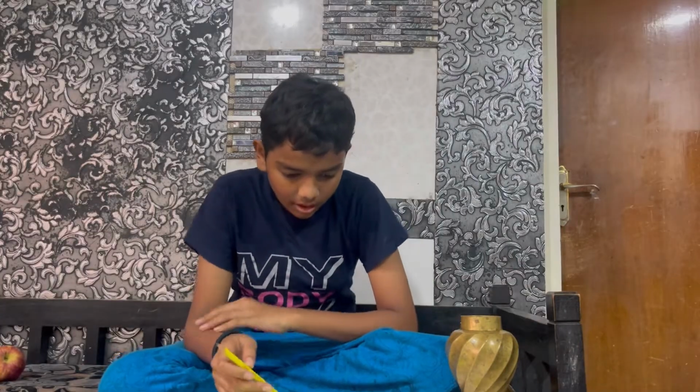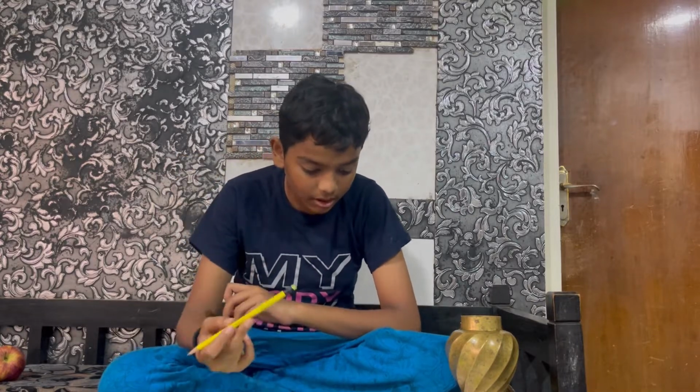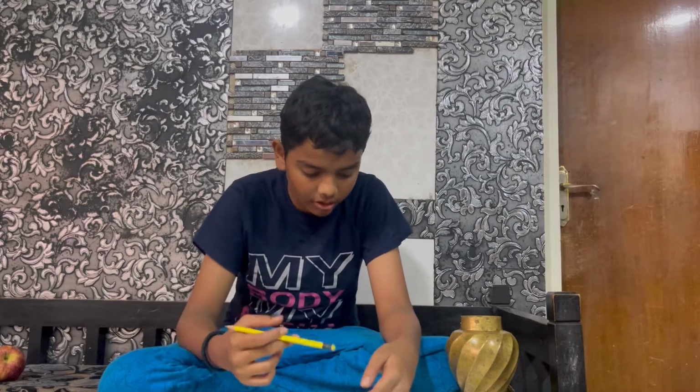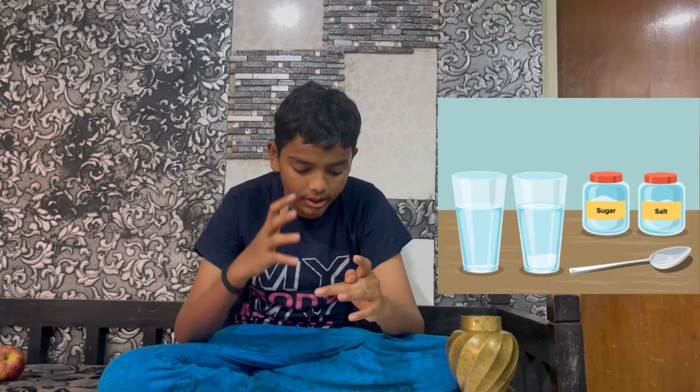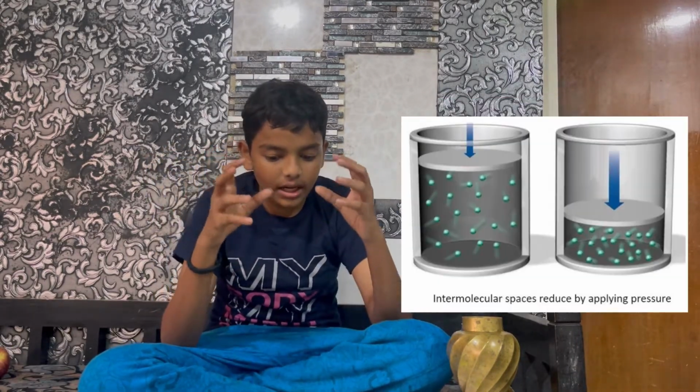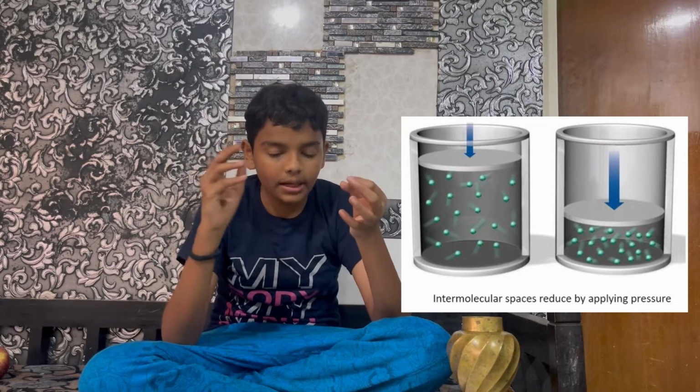So as we saw, aquatic animals can breathe underwater due to the presence of dissolved oxygen in water. Thus we may conclude that solids, liquids and gases, anything can dissolve in water. We have also observed that gases are highly compressible as compared to solids and liquids.